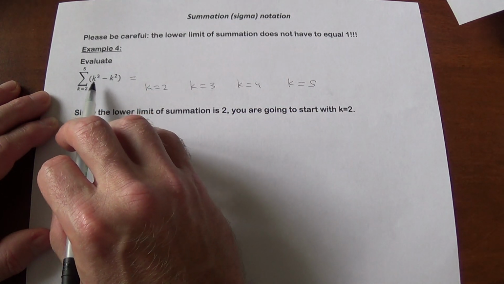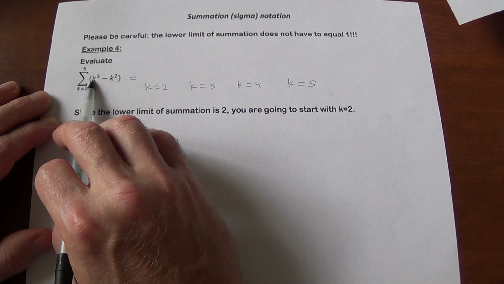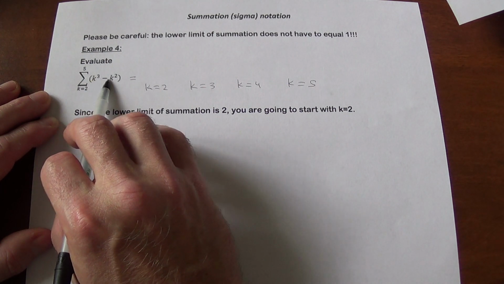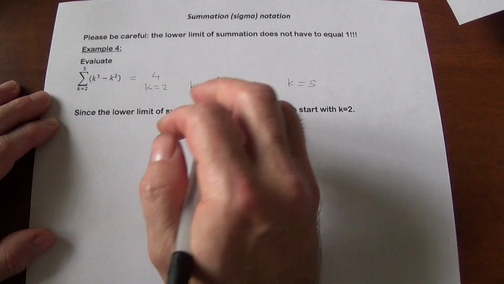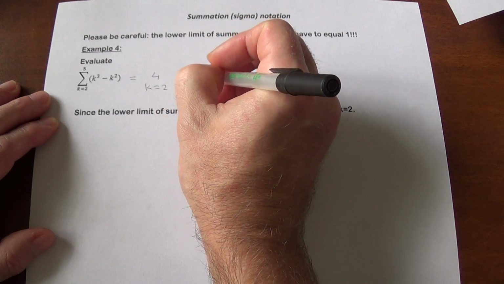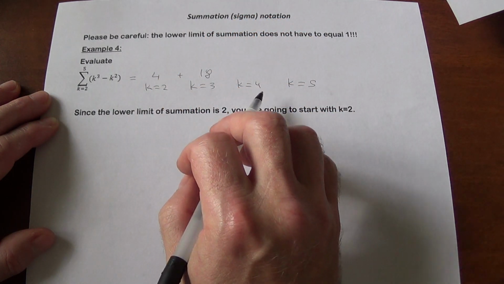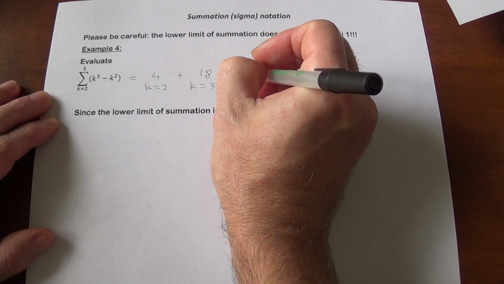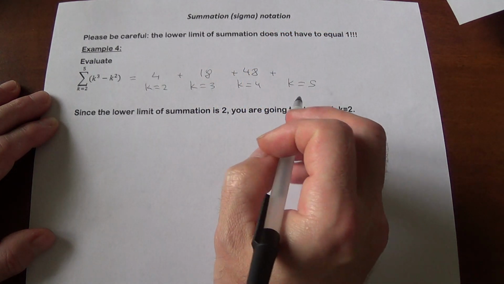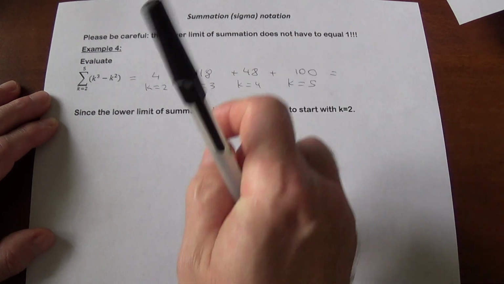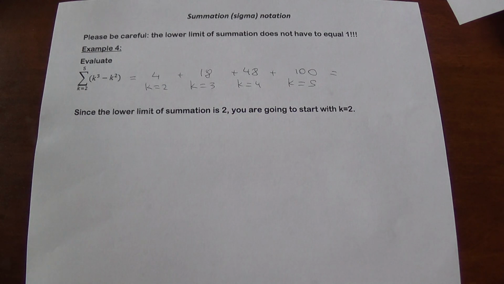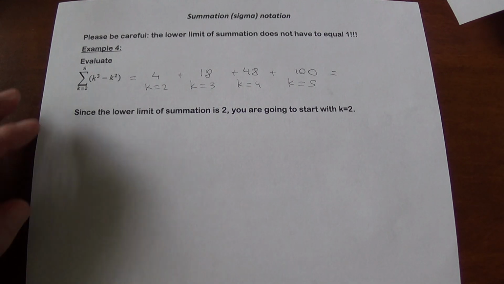That's a little bit of a more challenging expression, so this is going to be, when you plug in 2, it's 8 minus 4, which is 4. When you plug in 3, it's 27 minus 9, which is going to give you 18. With 4, it's 64 minus 16, which is 48. And then with 5, it's 125 minus 25, which is 100. So we're going to add all these together. It's going to be 4 plus 18 plus 48 plus 100. And it's going to give us 170.